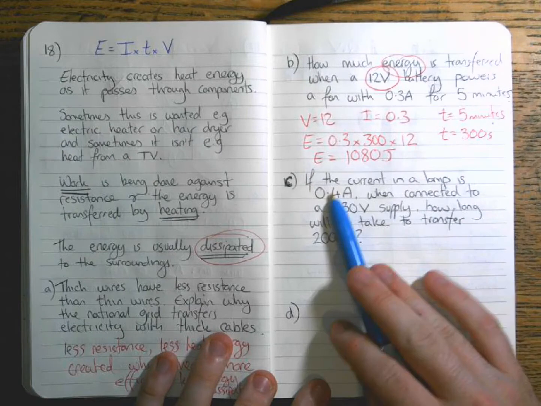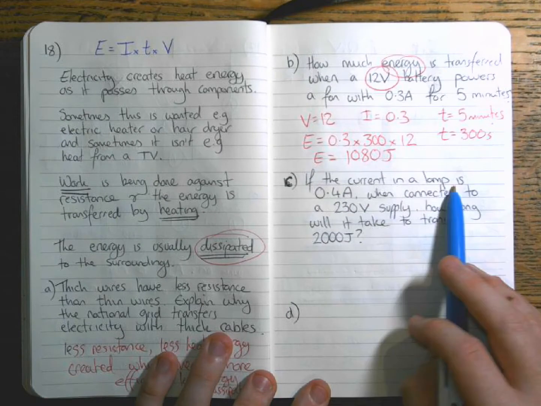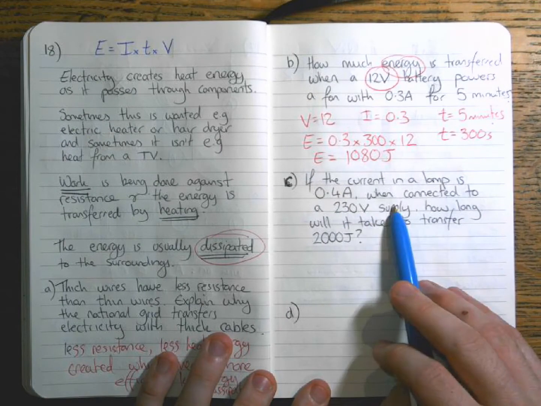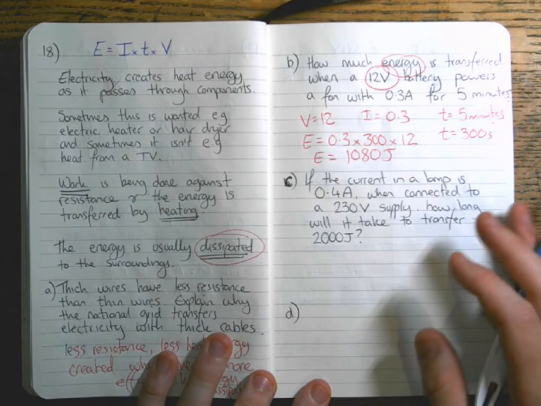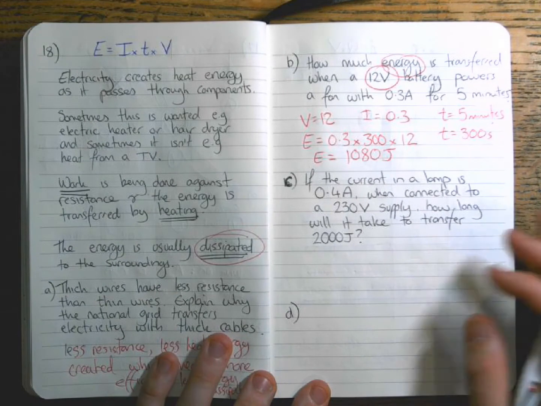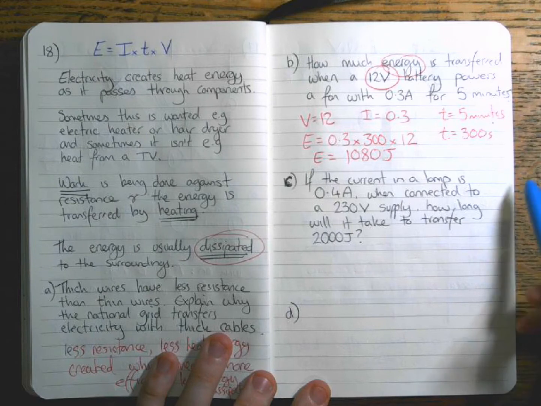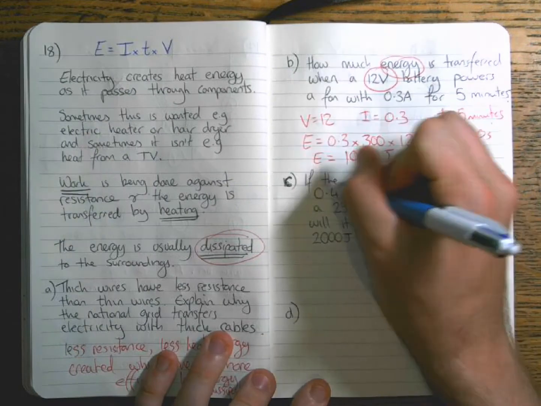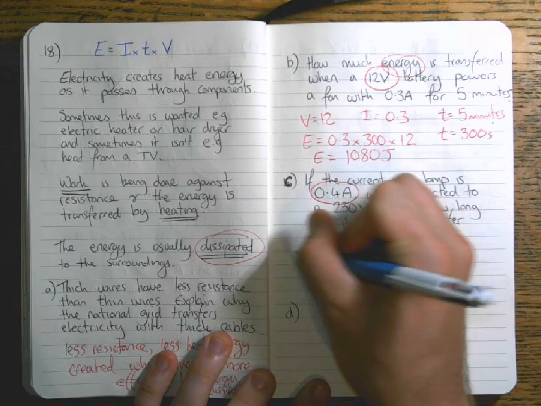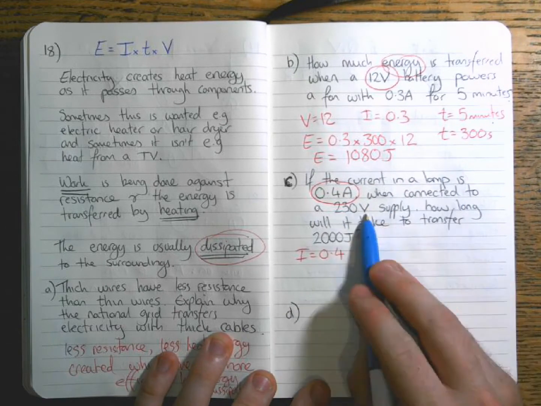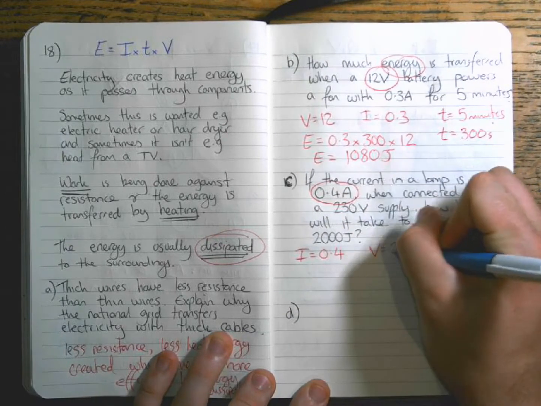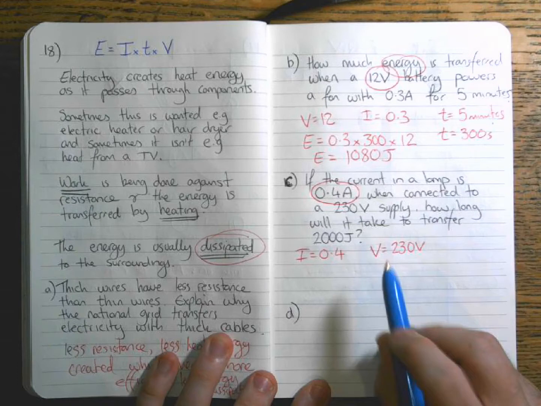If the current in the lamp is 0.4 amps when connected to a 230 volt power supply, how long will it take to transfer 2000 joules? Pause the video, have a go yourself. Okay, we've been given 0.4, that's a current. We know that V is 230 volts.